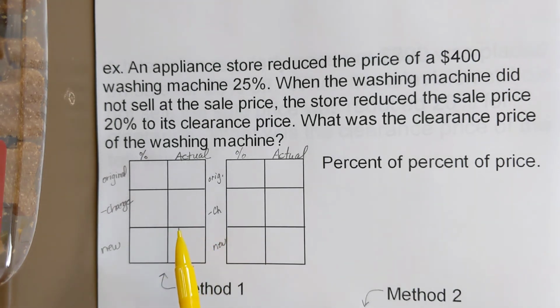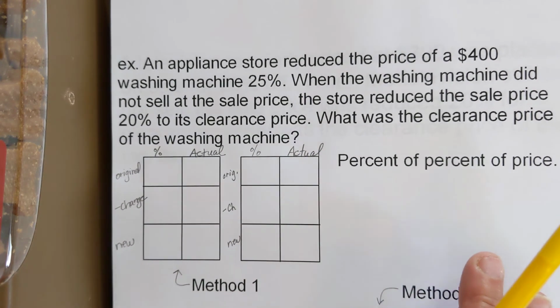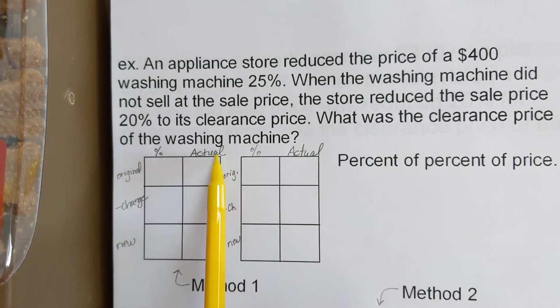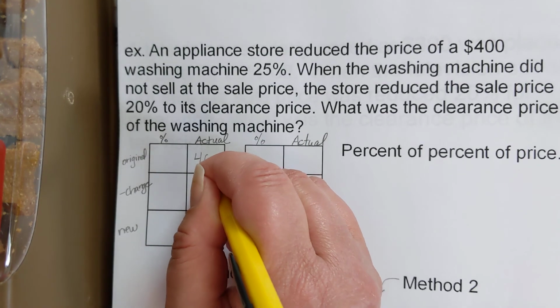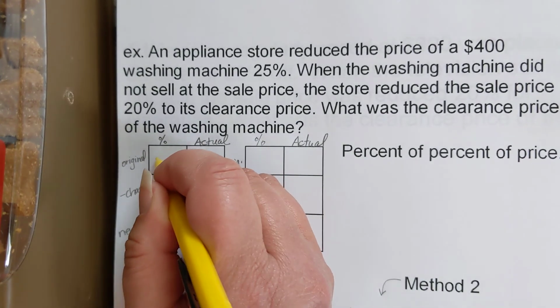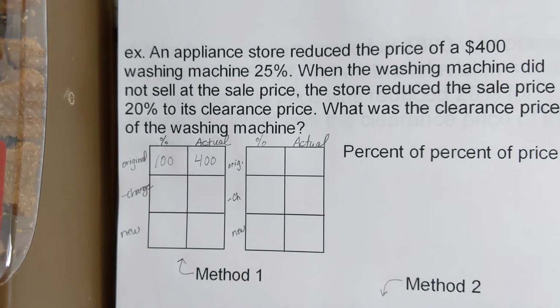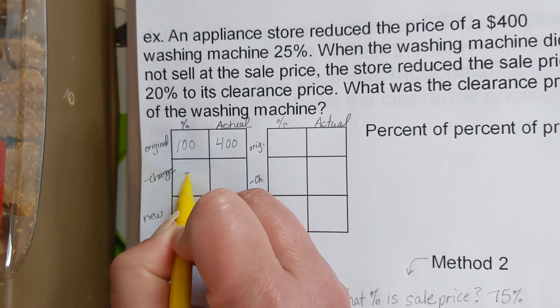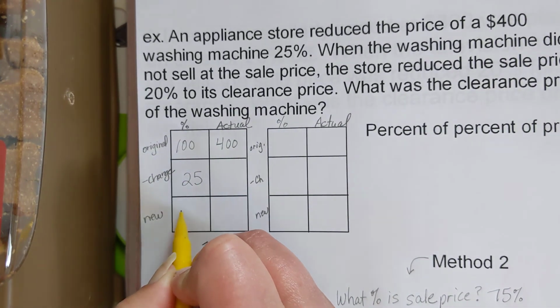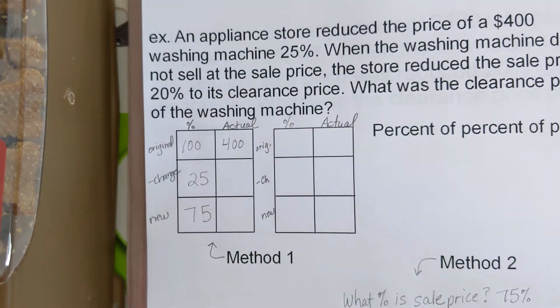So method 1 would be using 2 ratio boxes. I went ahead and labeled these for you. So we have percent and actual. The original price minus the change equals the new price. So we're going to start with the original price of the washing machine. The actual price was $400. So that's the original price, which was 100%. Okay, that was the whole price. It says they discounted it 25%. So that's the change, 25%, which I know then gives me a new percent of 75. What I have to find out is what is the new price.